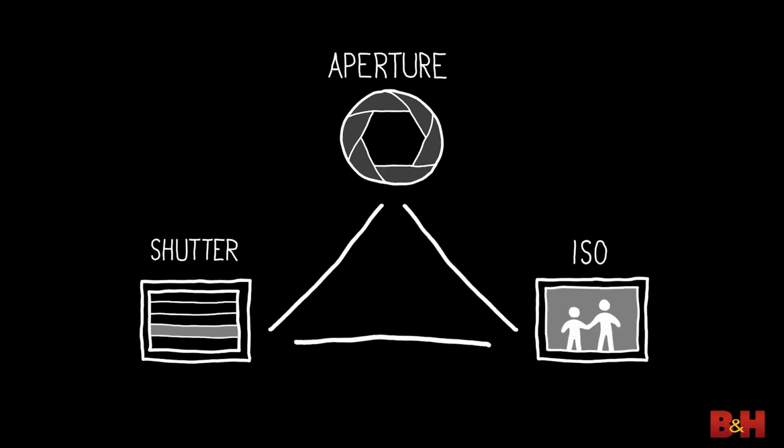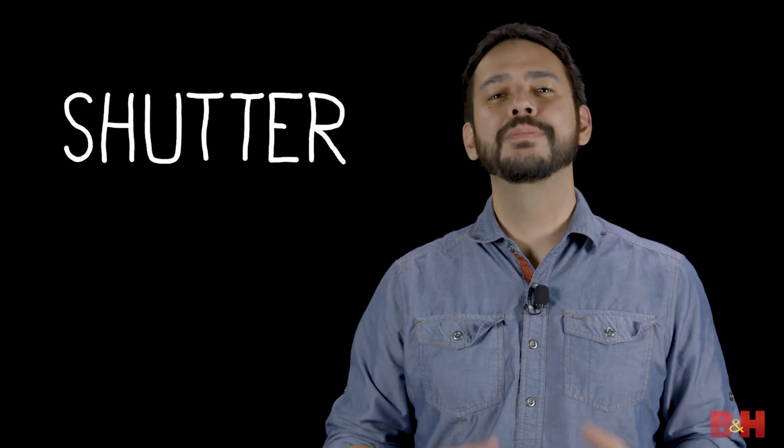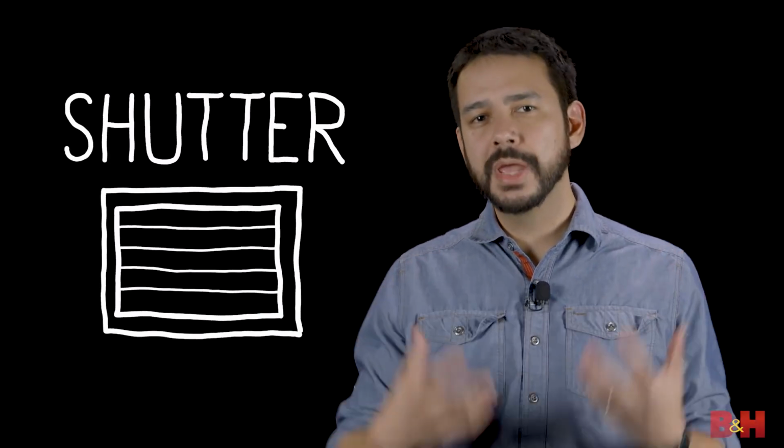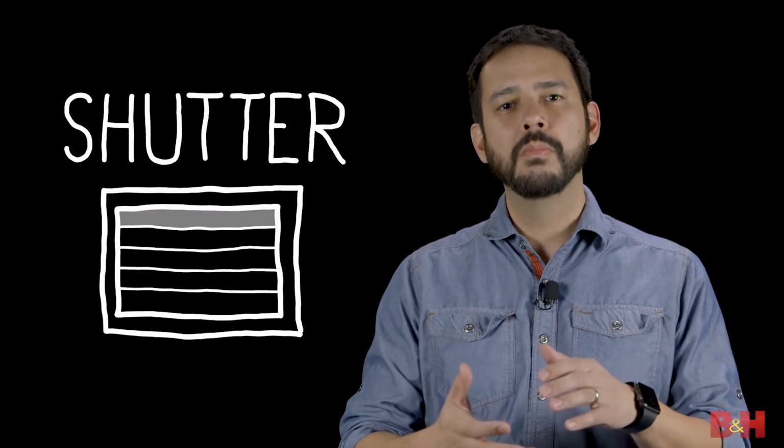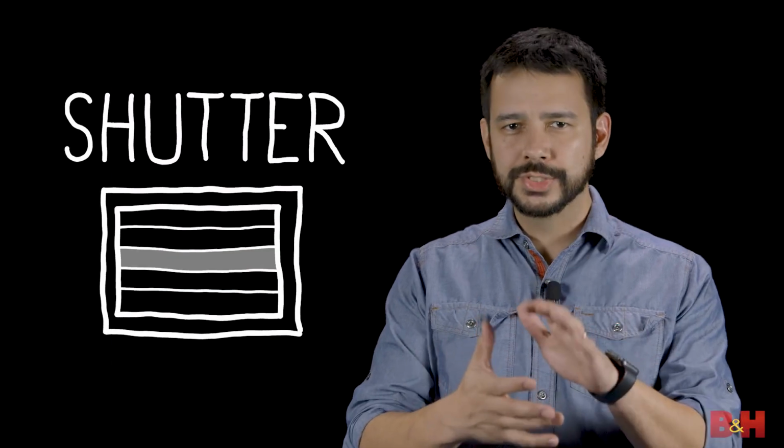But in order to balance these camera settings, you must prioritize the exposure trinity in a way that best presents your subject. For the sake of simplicity, we're going to show each individual camera setting and the way that it affects an image. First up, shutter speed. Shutter speed is the measured time of an image, the moment between the opening and the closing of the camera shutter.